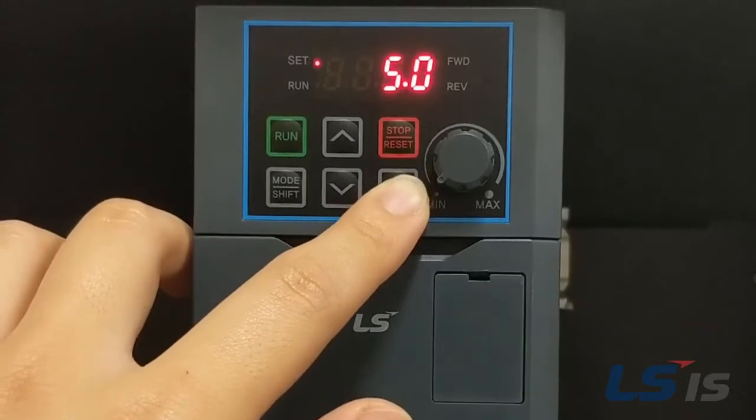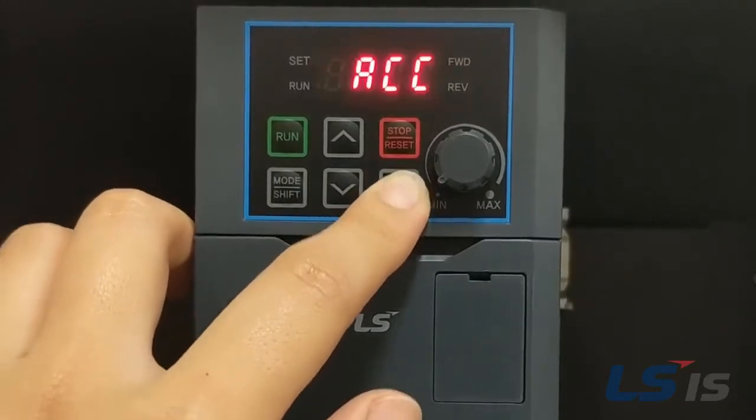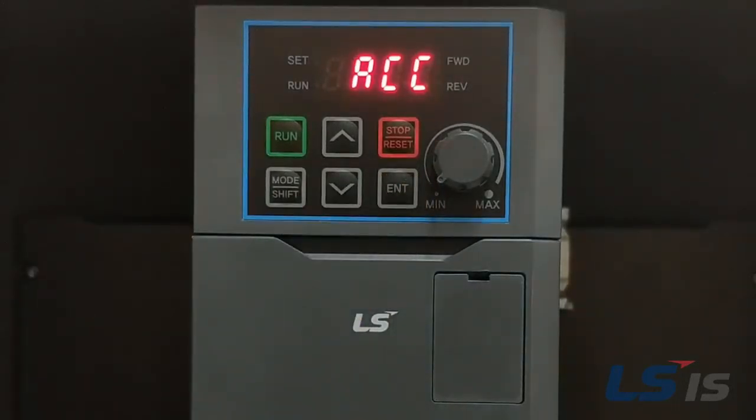Now that we have changed our acceleration time, press the Enter key twice to save the change. Then the display should be back at ACC. Make sure that you press the Enter button twice or the change will not take place.